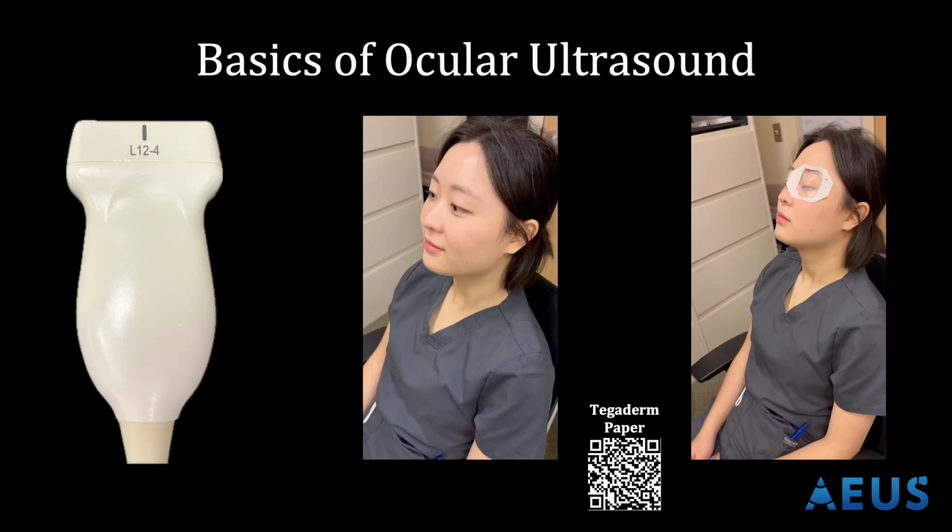Ocular ultrasound is typically performed with the high-frequency linear probe, as the eye is a superficial structure. The eye should be visualized in both high and low gain settings to ensure all potential pathologies are visualized. A Tegaderm may be used to cover the patient's eye, with a recent study showing better image quality without a Tegaderm, but decreased patient comfort, so that has to be weighed.